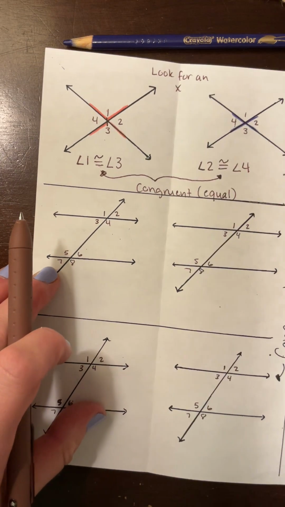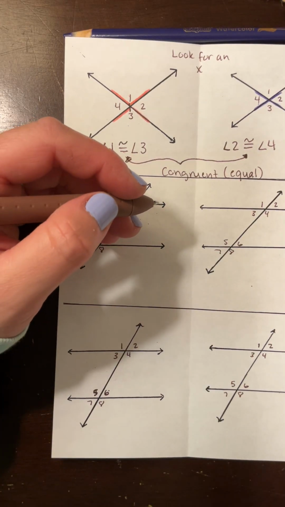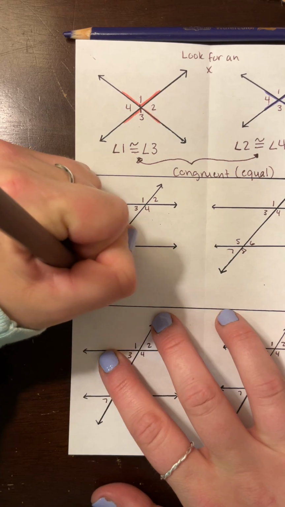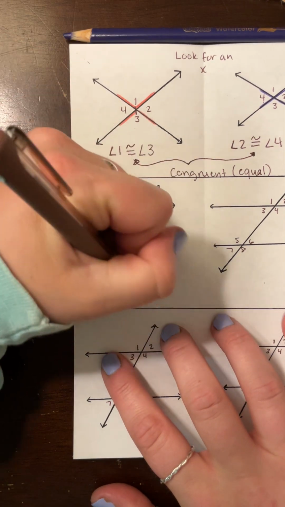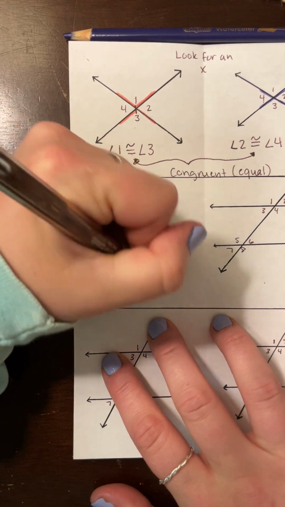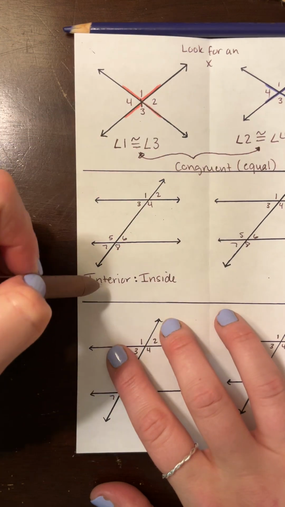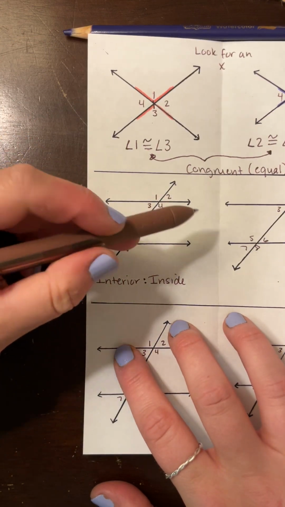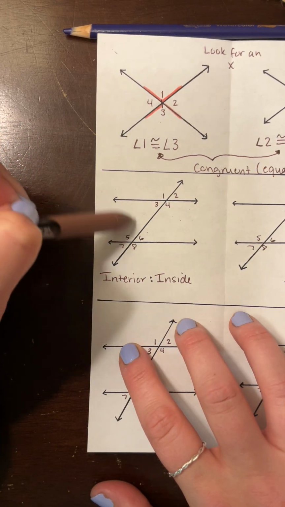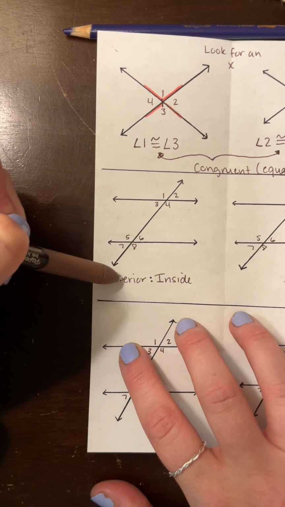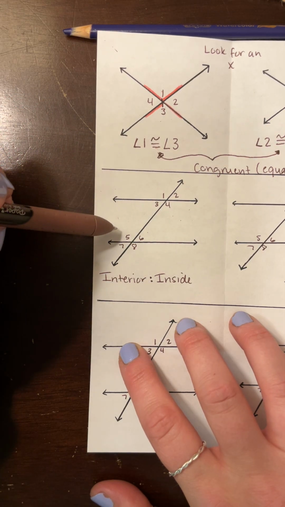So we're going to start here with what do these words mean? Let's start with the word interior. So what does interior mean? Well, if you're thinking like the interior of your car, it means inside. Now, when I'm talking inside, if you're looking at this picture, what could we be inside of? Well, look at your parallel lines. See this space inside of them? That's what we're talking about. When we're talking interior, we're talking in between the 2 parallel lines.